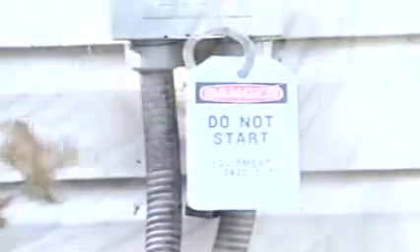Next, turn off the unit and make sure it's locked out and tagged. Remove the fan and grill cover to gain access to as much of the inside surface of the coils as possible.